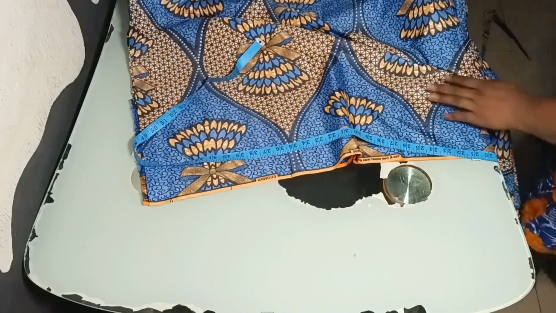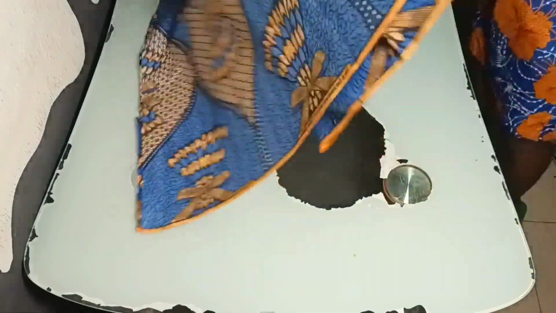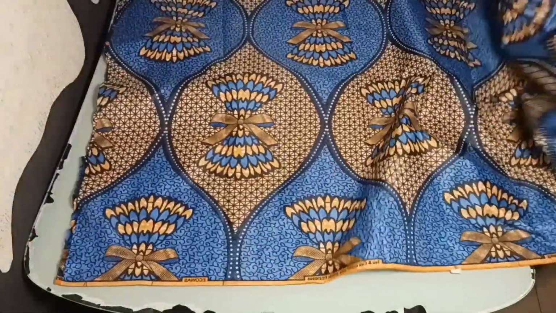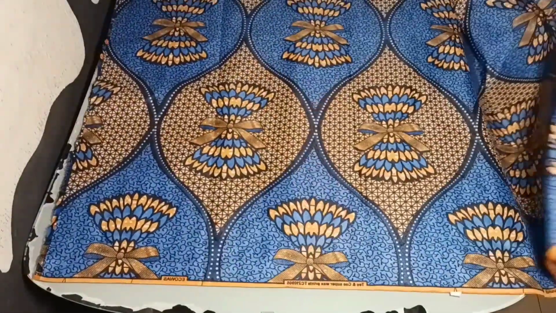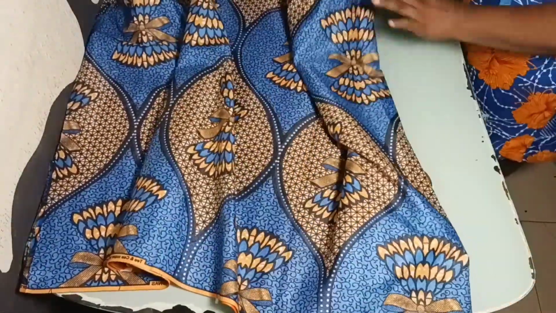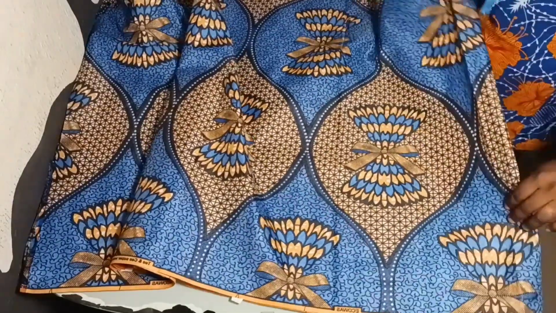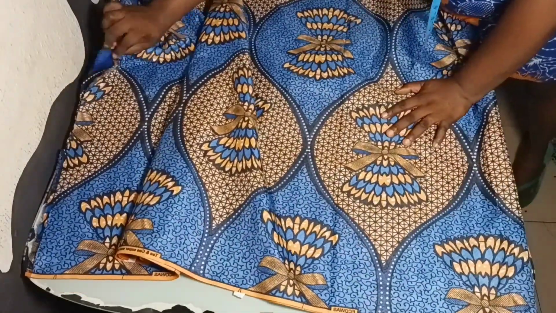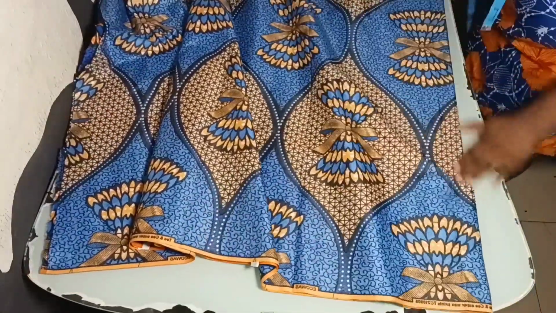So now we need to fold this fabric in form of a bias fold so that we can cut the half circle skirt. All right, so I'm going to now fold in form of a triangle. Folding on bias fold means folding in form of a triangle. So I'm going to get the folded edge. This is the open part, while this side is the folded edge.